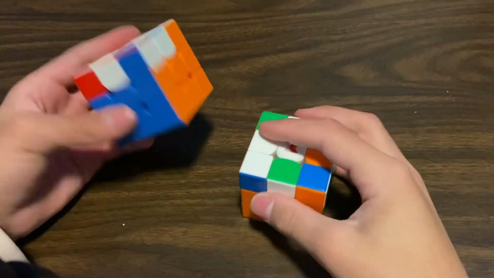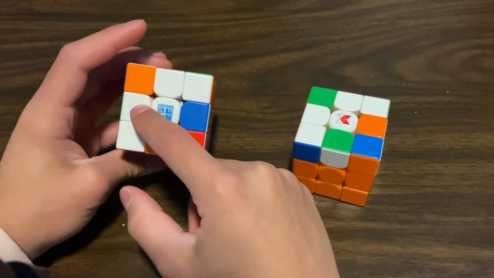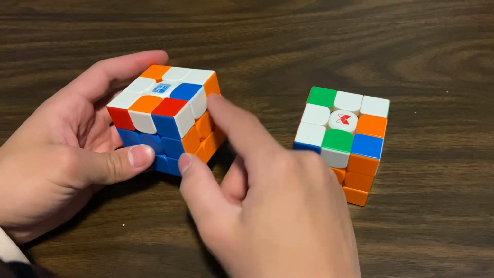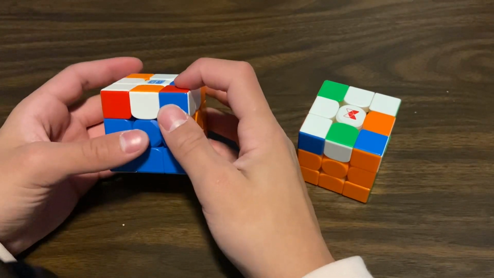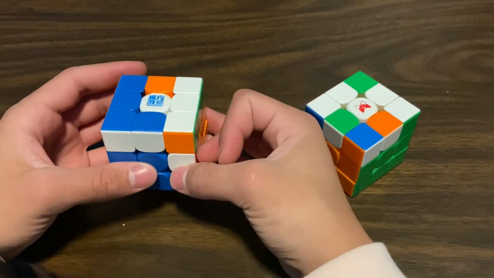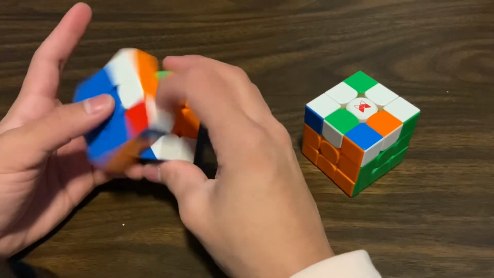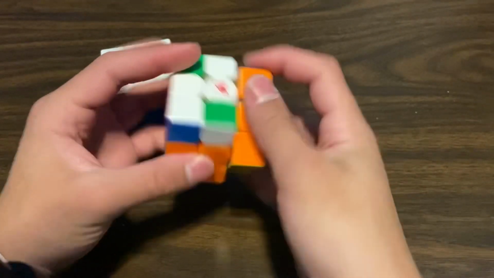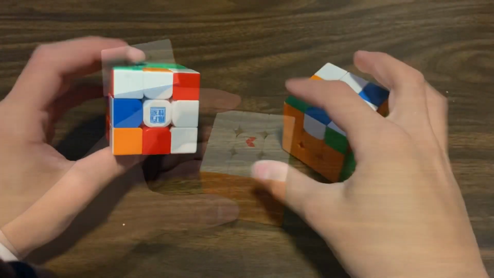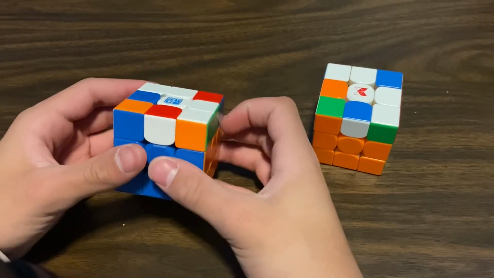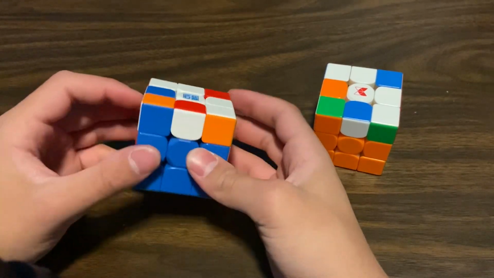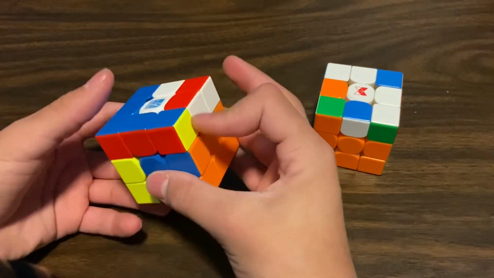Woo! This is the next case. Has this M and this block on the right side. The algorithm for this goes like this. Then sledgehammer. And this is the last OLL case, and it is just the mirror alg.